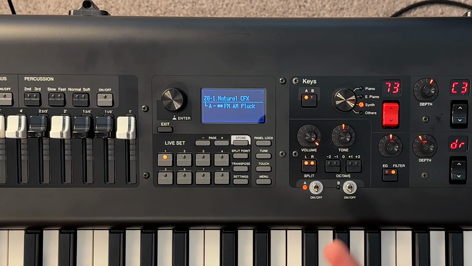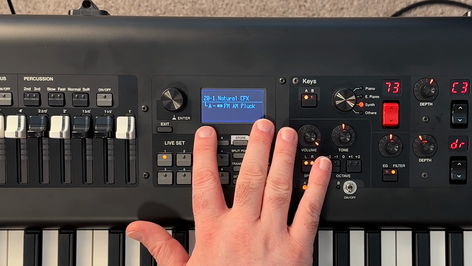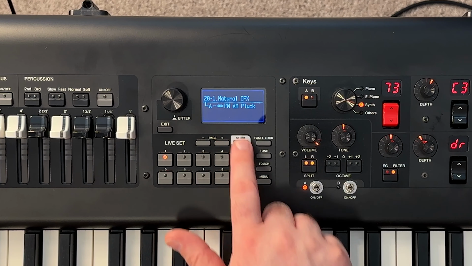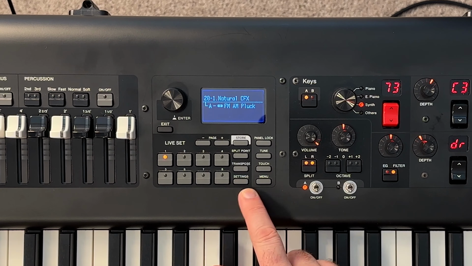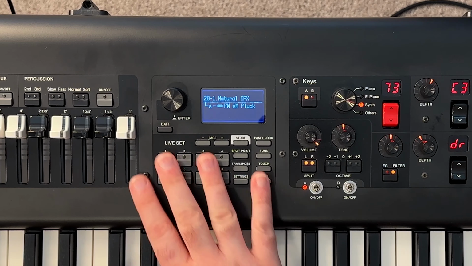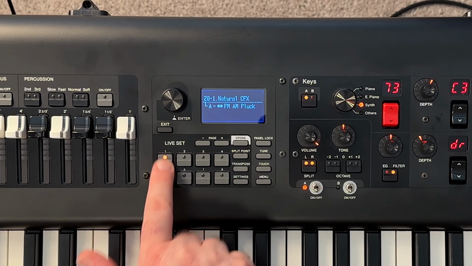To do this, all we have to do is, within our live set, a quick little tip here: underneath your main screen, there's this live set section, with a whole bunch of buttons, and there's a black background to a bunch of these buttons. These are all the ones that pertain to the live set that we currently have called up here.